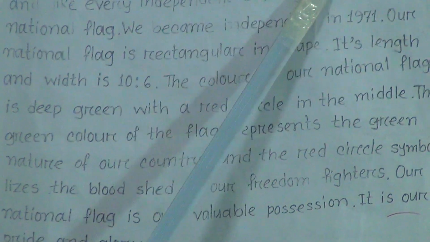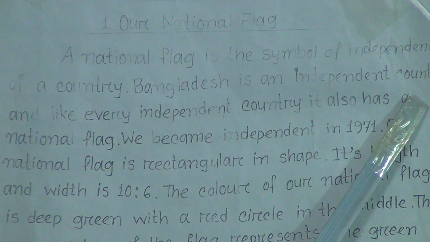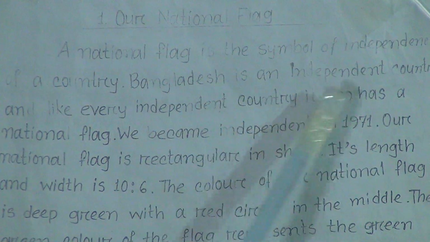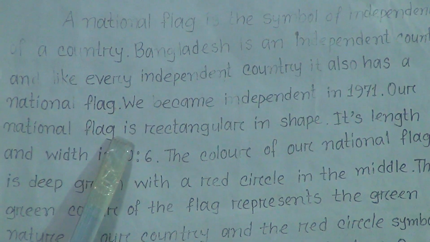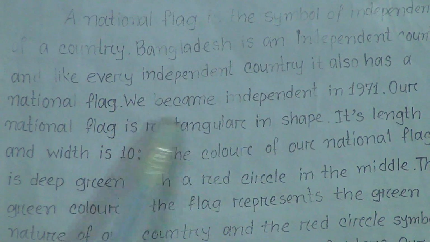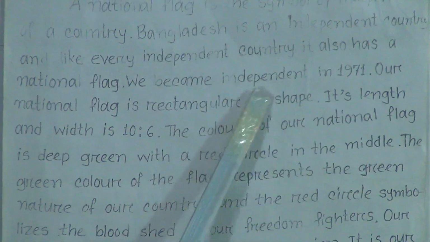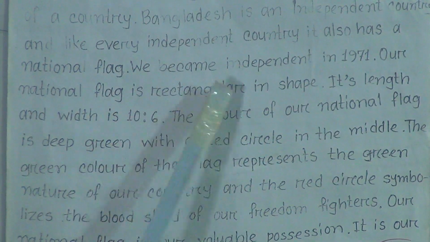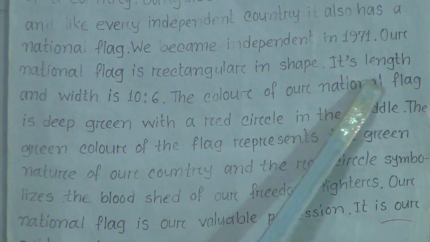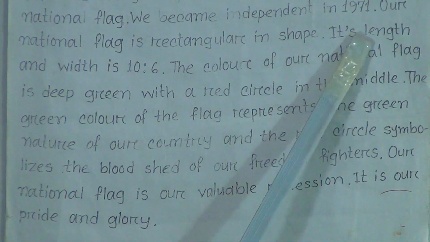Dear students, I am going to discuss this once again. A national flag is the symbol of independence of a country. Bangladesh is an independent country. All of us know that Bangladesh is an independent country, and like every independent country, it also has a national flag. Then we became independent in 1971. So when did we become independent? Yes, we became independent in 1971.